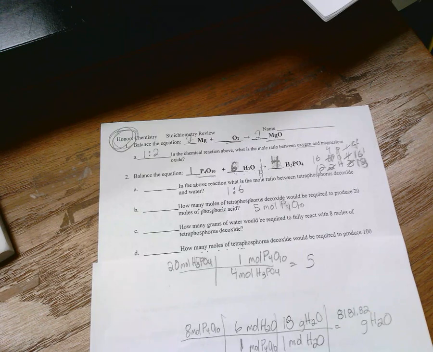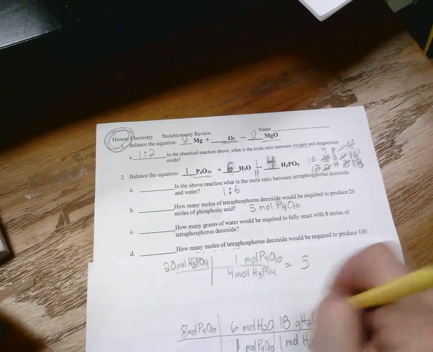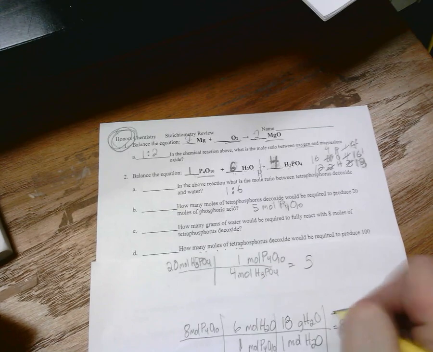Why am I getting a different answer? 8 times 6, enter, times 18, enter. Oh, because I entered it wrong. That's why I got a big number. See what happens? So 8 times 6 times 18 is 864 grams of water.